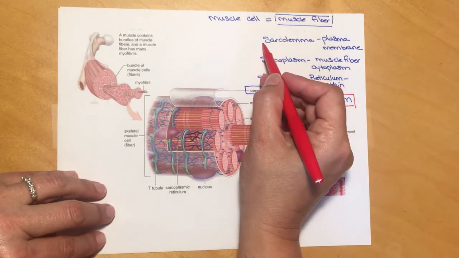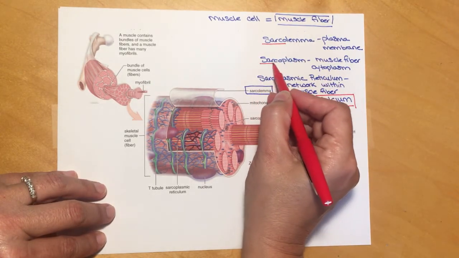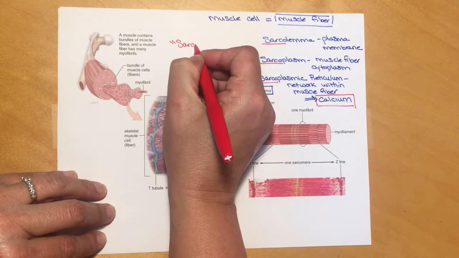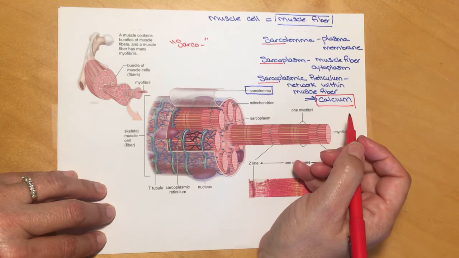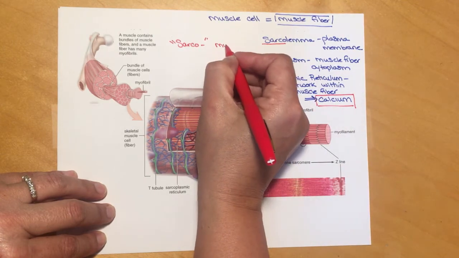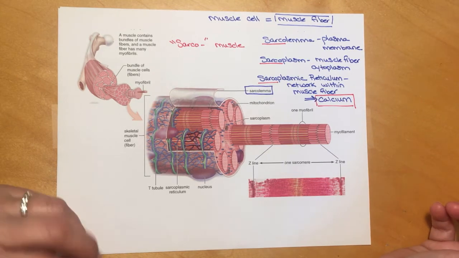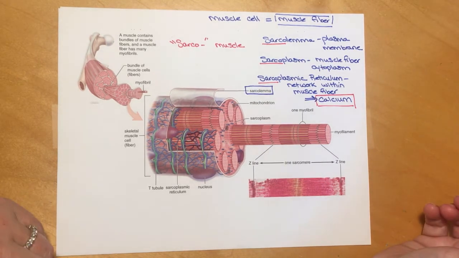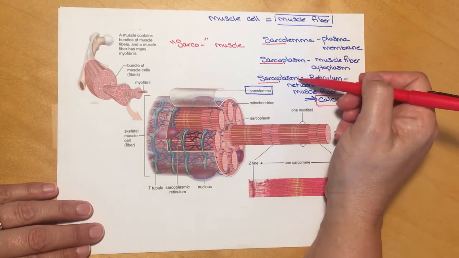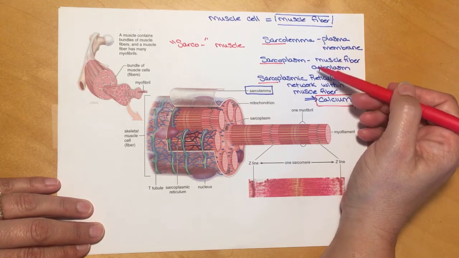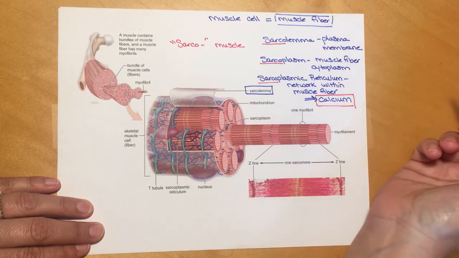So you notice that each one of these words starts with sarco. Sarco is the prefix for muscle. So anytime you see sarco, you know it has something to do with a muscle fiber. All of these things are very similar to structures that you would find in a normal cell. However, they have slightly different names.